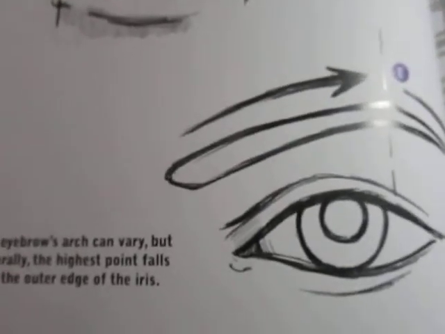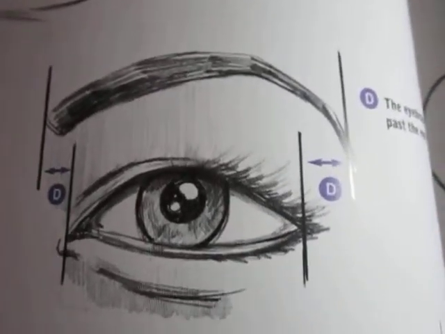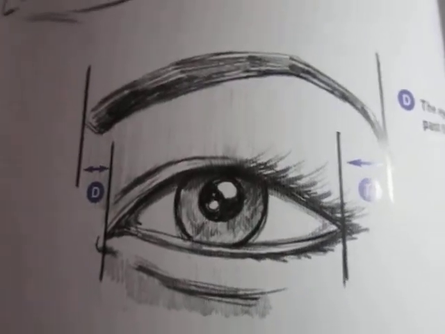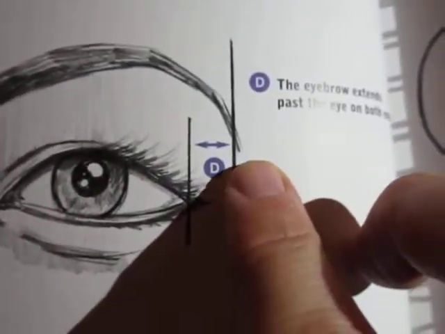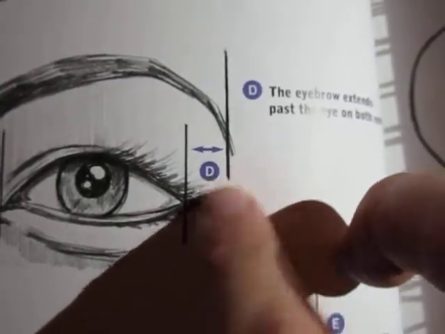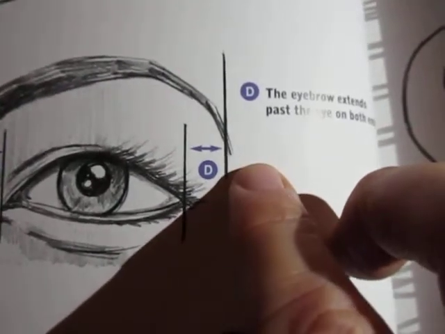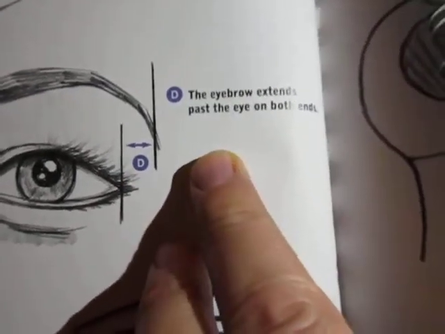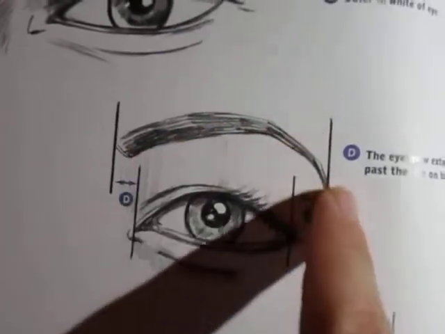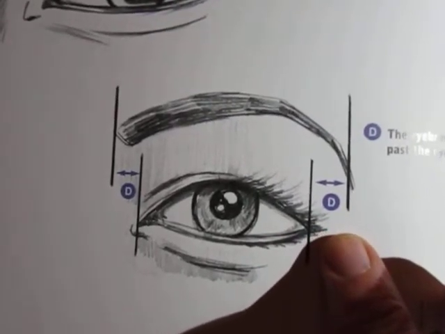The eyebrow extends past the eye on both ends. This is probably something I might have instinctively known, or just done so many times through other artists' drawings and drawing from real life as well. There's that angle right there. Trying to think what degree angle that would be, but almost a 45-degree angle, maybe. The eyebrow extends past the eye on both ends. So notice here it's going past the tear duct, and it's going diagonal from the end of the eye right there, which is pretty neat.